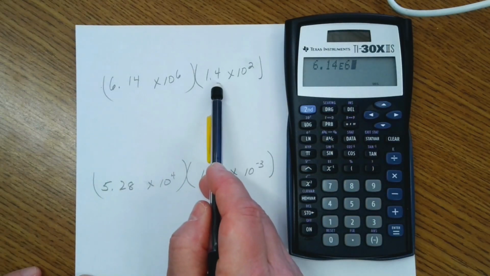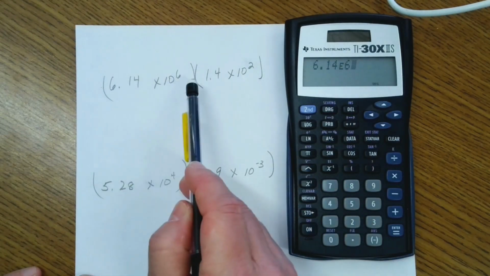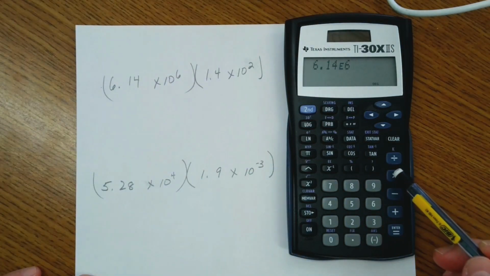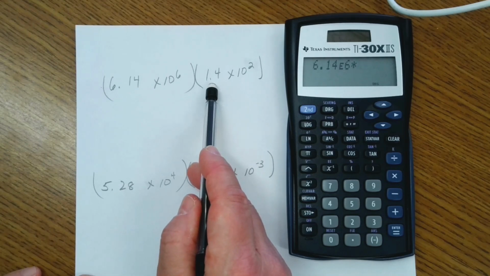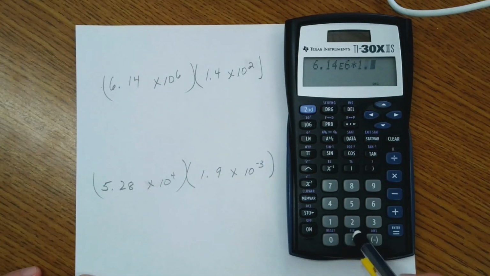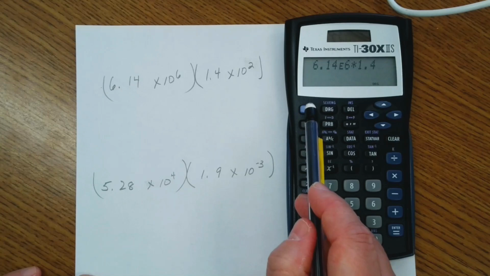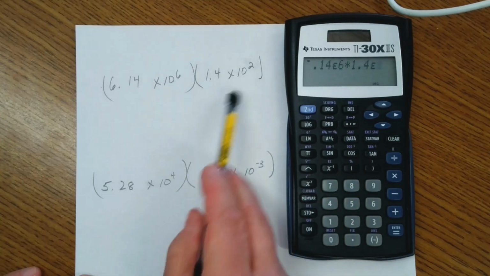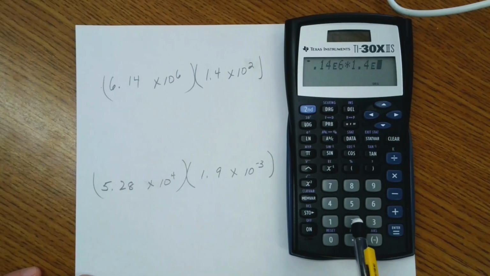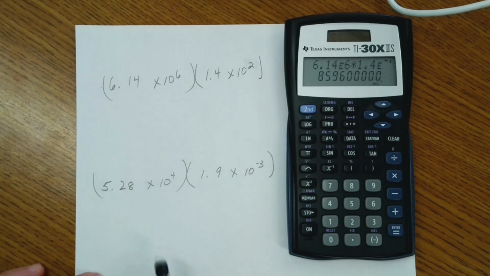Now we're multiplying this. So it's this parentheses times this parentheses. So we're going to go ahead and hit our multiplication sign. And we're going to go through the same process for our second number. So we're going to put in our coefficient first, 1.4. We're going to come up to our second button again. We're going to come over here to our exponent button again, which is our x minus 1 button, and again, that little EE. And this time we're going to type in the number 2. Once we do that, we can just hit our enter or equals button, and it's going to give us this big old nasty number right here.